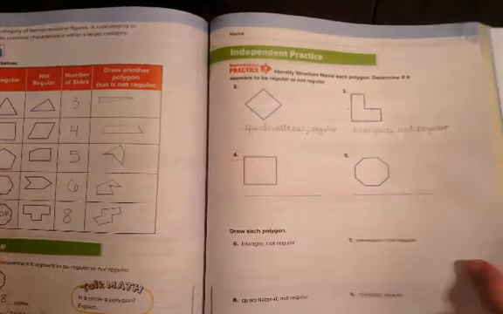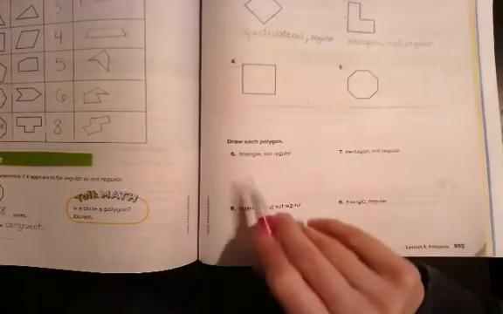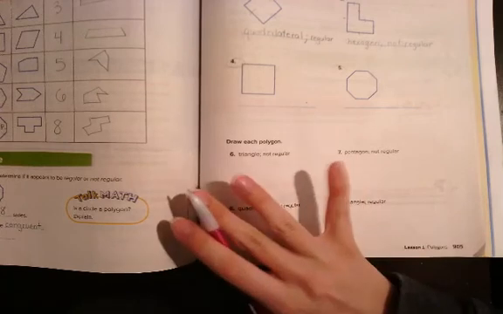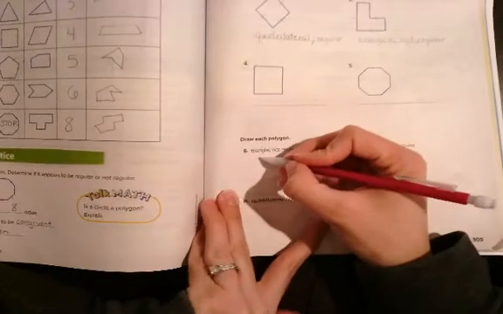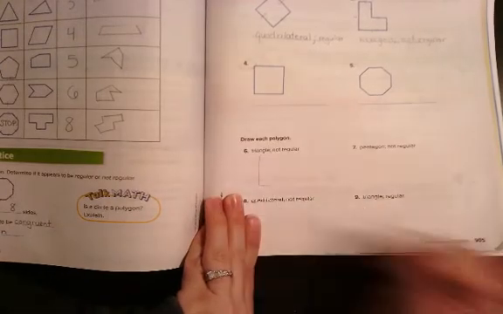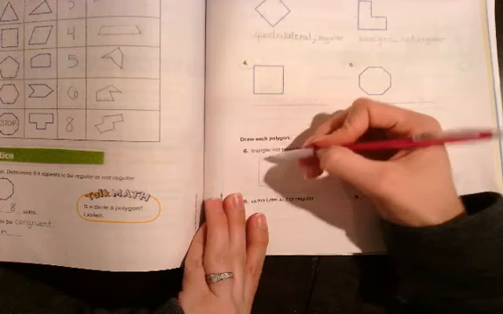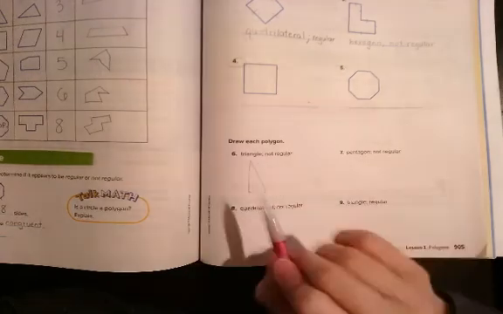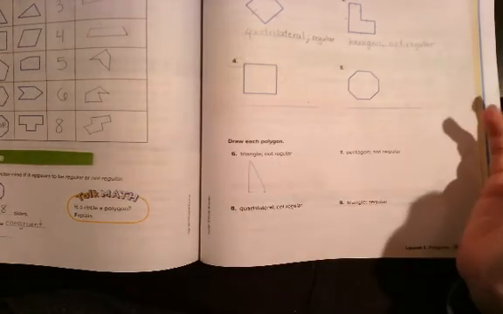All right, I'm going to leave 4 and 5 for you to do, so make sure you go back and do those on your own to try out. We're going to look here at drawing polygons as well. So number 6 wants us to draw a triangle that's not regular. So to make it not regular, just at least one of the sides has to be different from the others. So I'm going to make one really long side and one really short side. And because it's a triangle, it has 3 sides, so then I'll just connect those sides. Okay, that's a triangle, 3 sides, not regular.